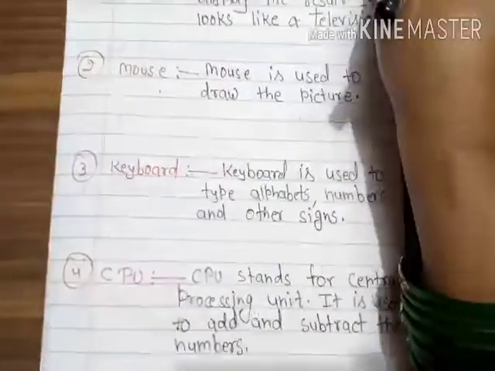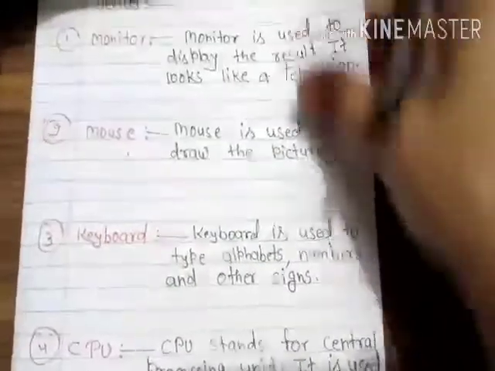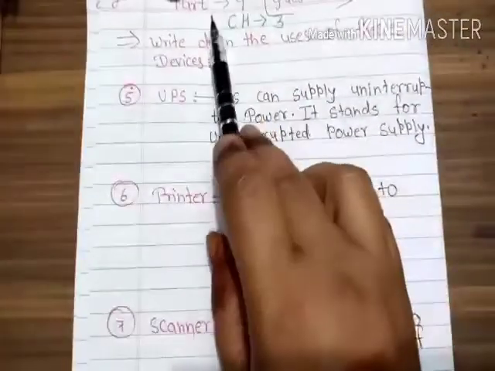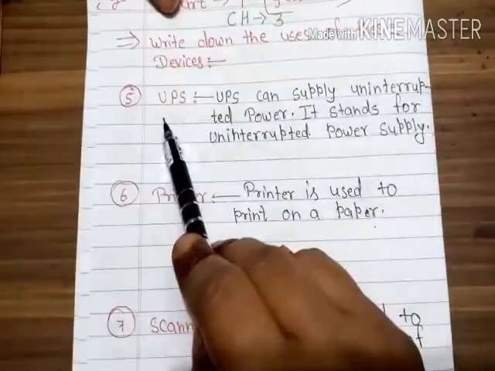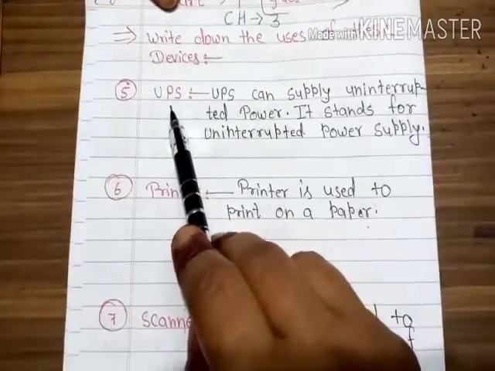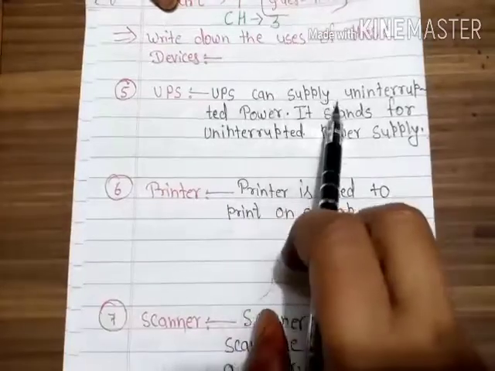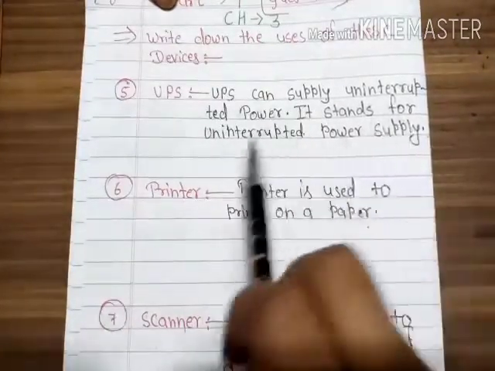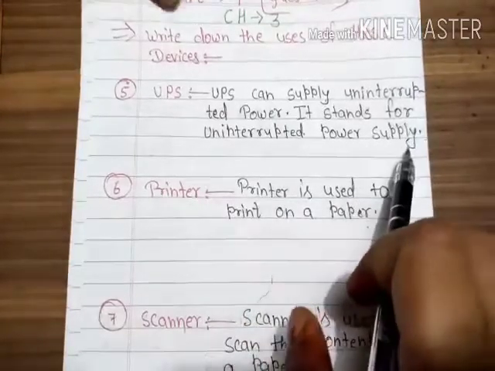Number 4 is completed. Now we are moving to number 5. In today's video we started from number 5. It is about UPS. UPS can supply uninterrupted power. It stands for uninterrupted power supply.